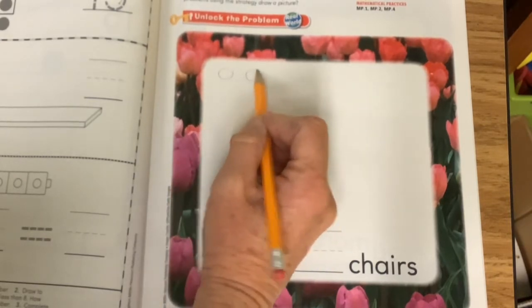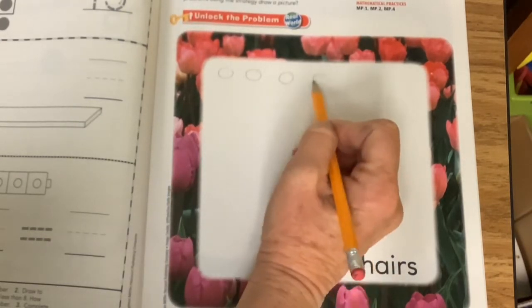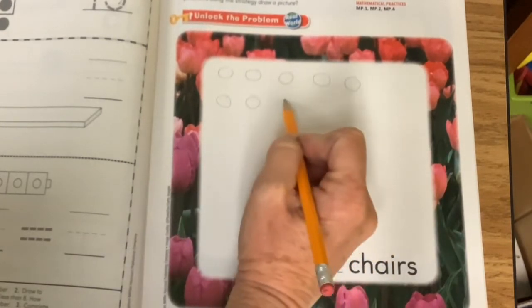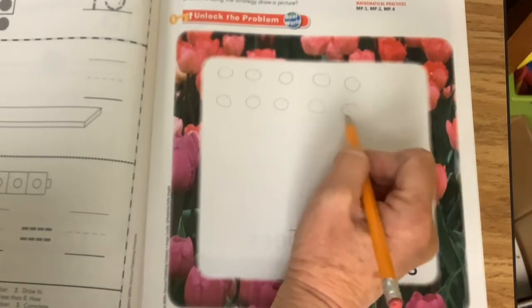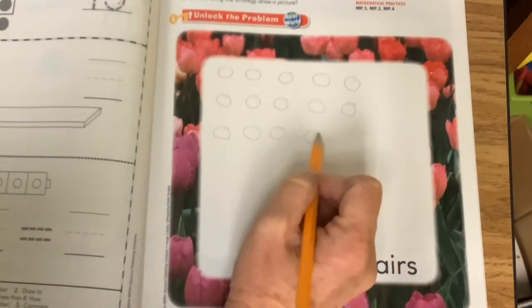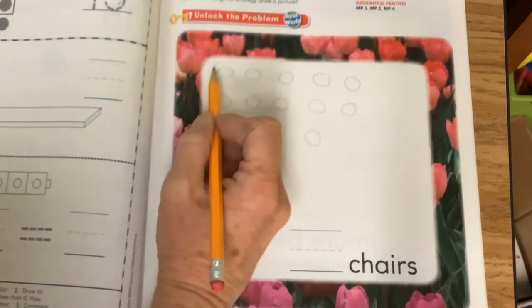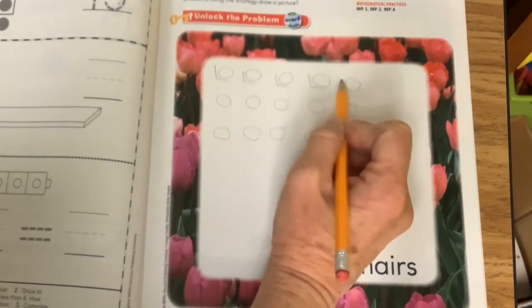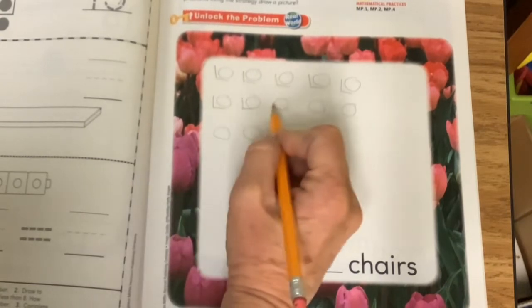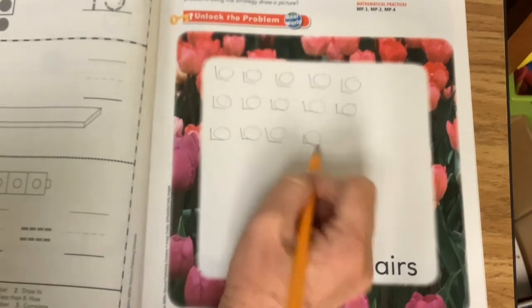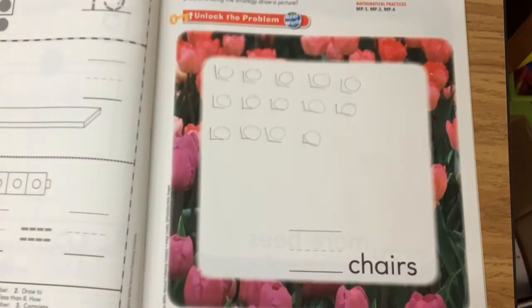1, 2, 3, 4, 5, 6, 7, 8, 9, 10, 11, 12, 13, 14. So there's our 14 children, and they're all sitting on chairs. So I'm just going to make what looks like a little L so that we can see that each child is sitting in a chair. Each child is sitting in a chair. There are 14 children sitting on chairs.